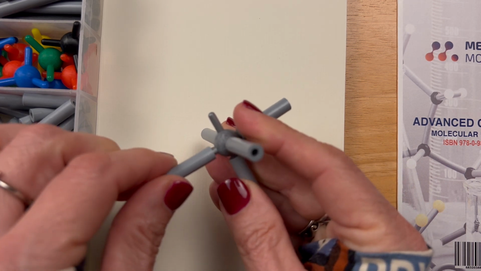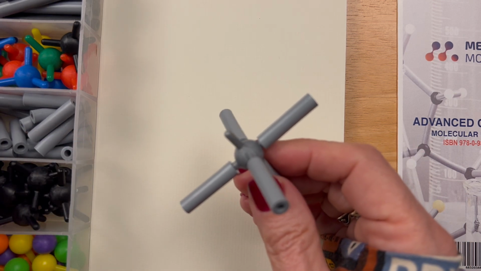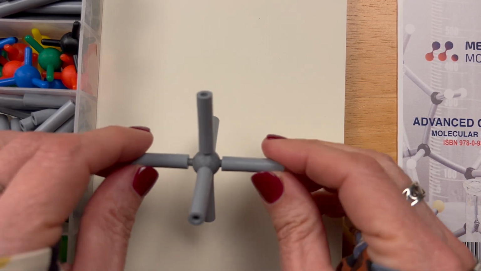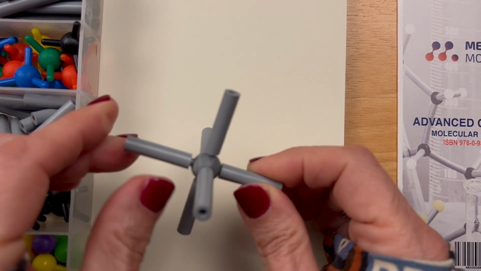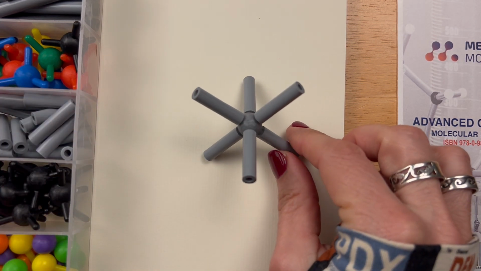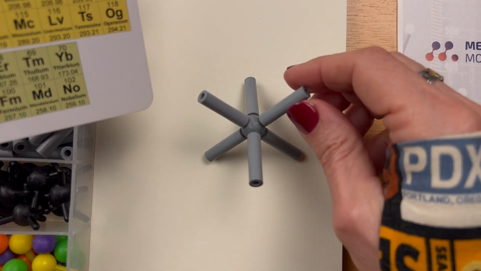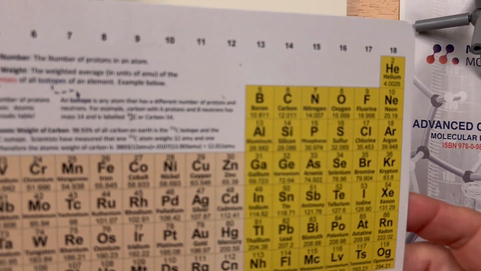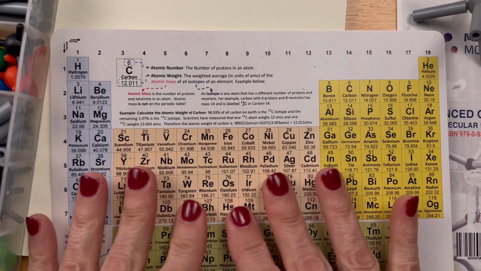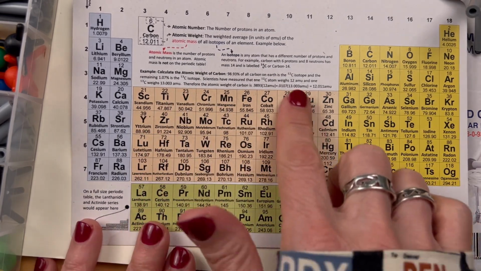Now, you might ask, what's the metal in the middle? Well, this type of bonding can happen with many different identities of the metals. Let's just remind ourselves of the periodic table. We're really focusing on this central area here.